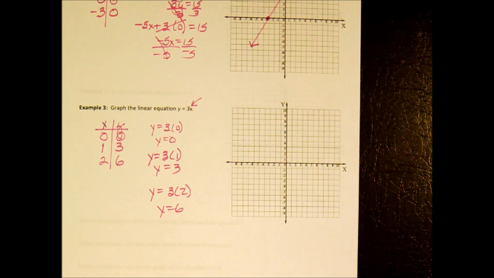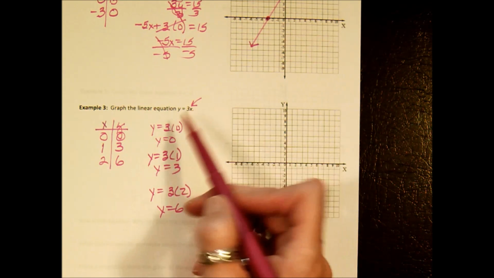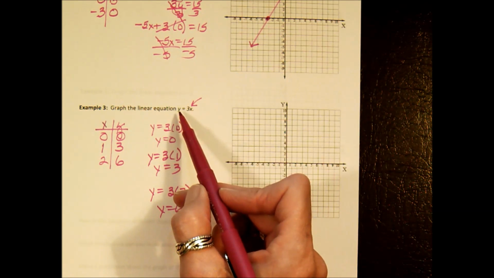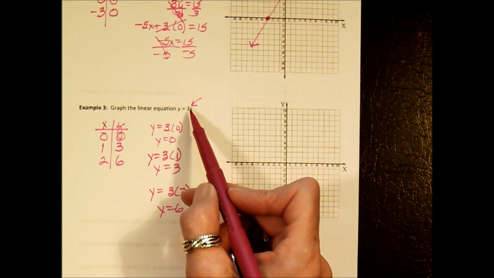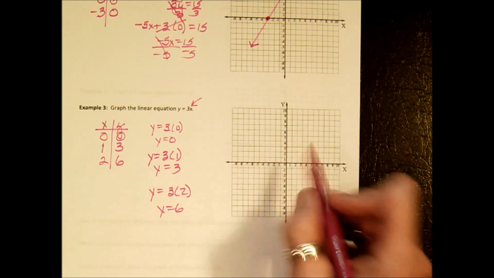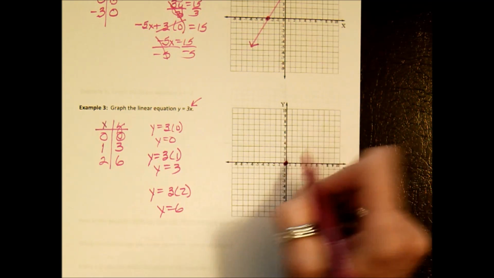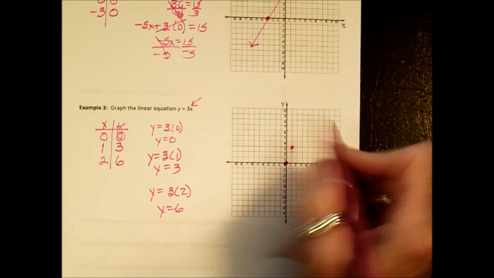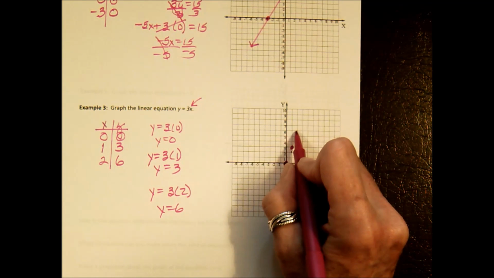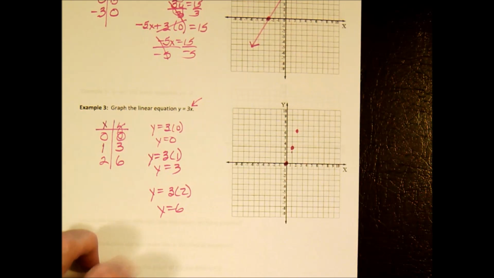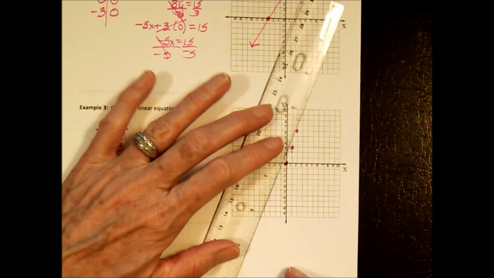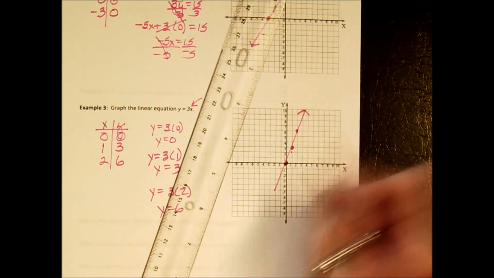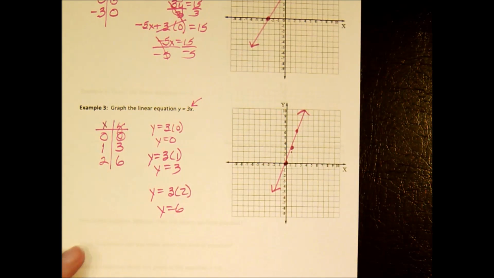Very, very simple, by remembering that little shortcut hint that if one variable has an implied 1, pick for the other one. So let's plot. 0, 0 is here, 1, 3 is here, and 2, 6 is here. And when I connect them, once again, you see that they form a straight line, and we have graphed that equation.